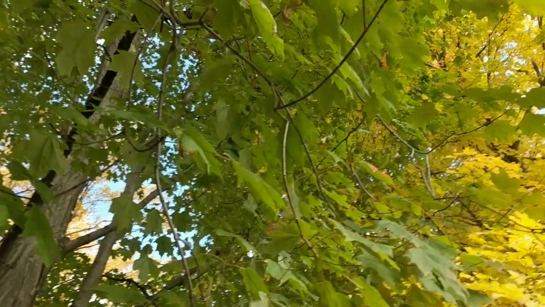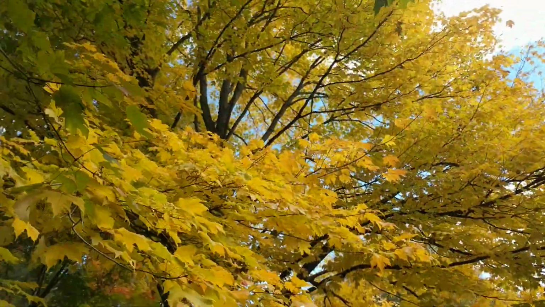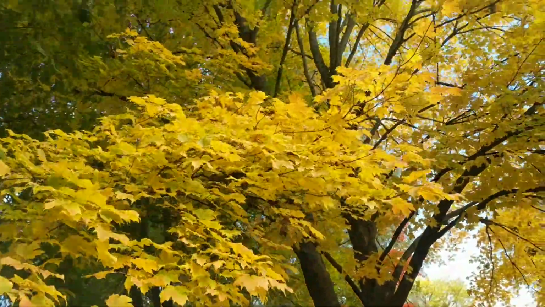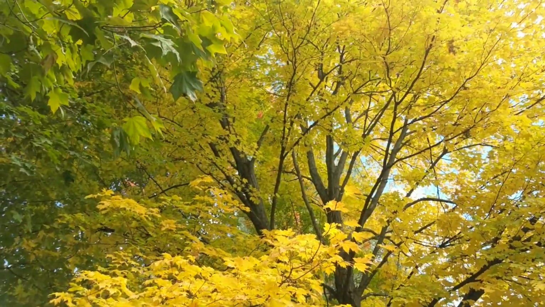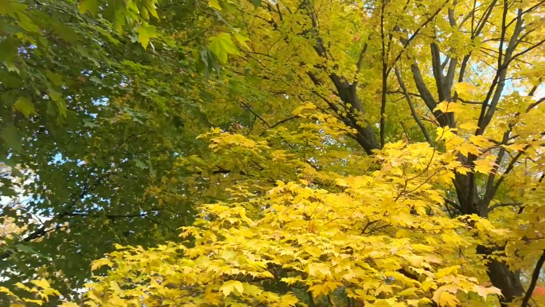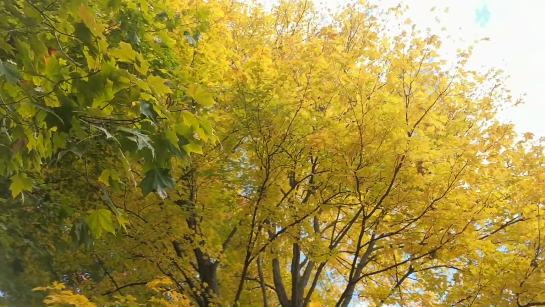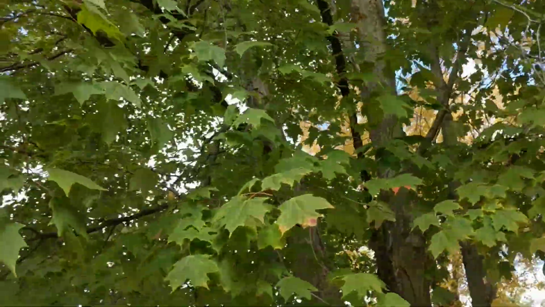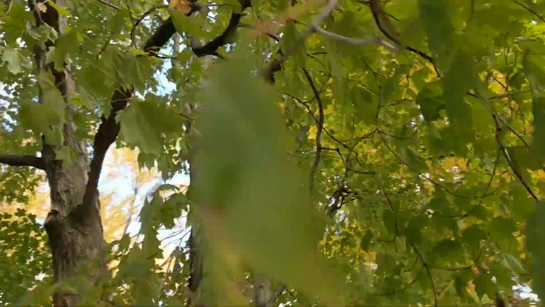I think these two are even the same species, but one's just further along. Maybe it got more stressed. Maybe it got colder. I don't know. Maybe there's more wind. I'm not sure. I'm not a tree, but if I was, I couldn't actually talk to you right now, so that's probably a good thing.